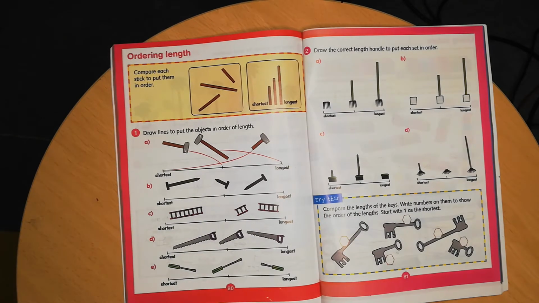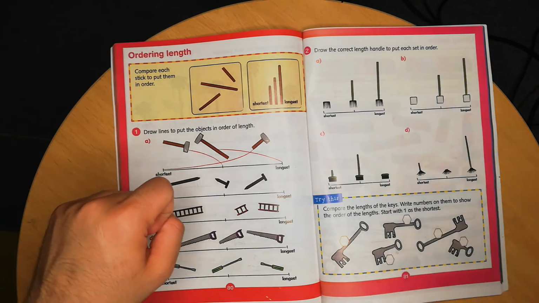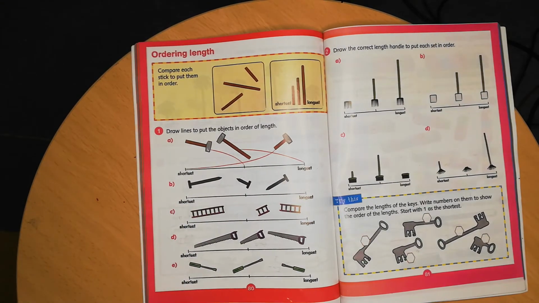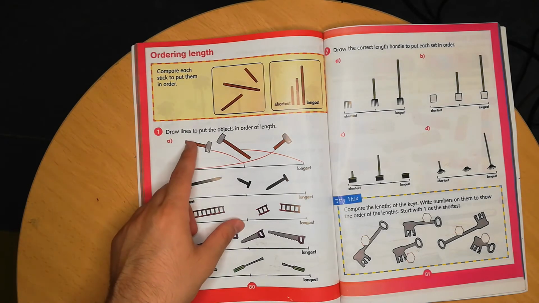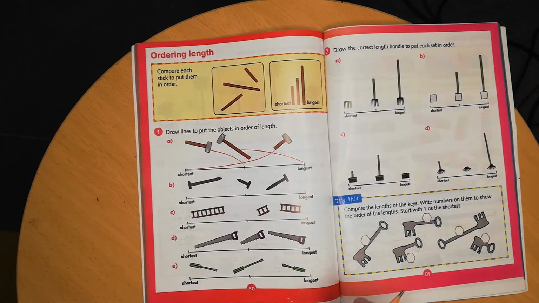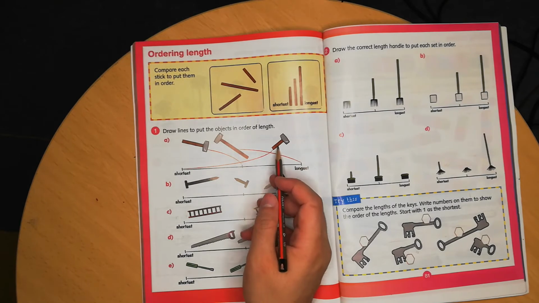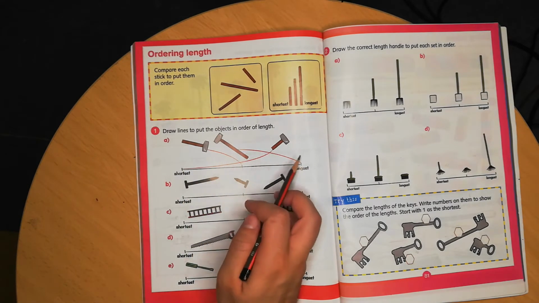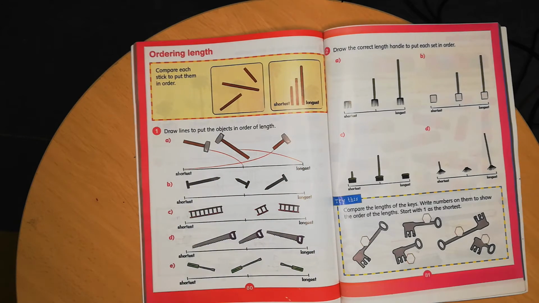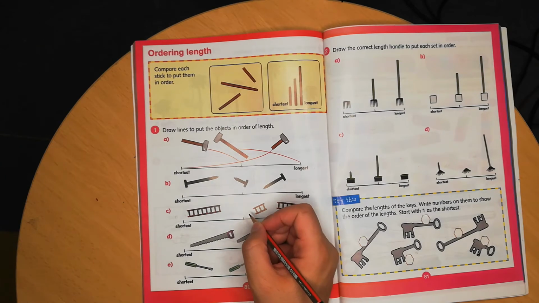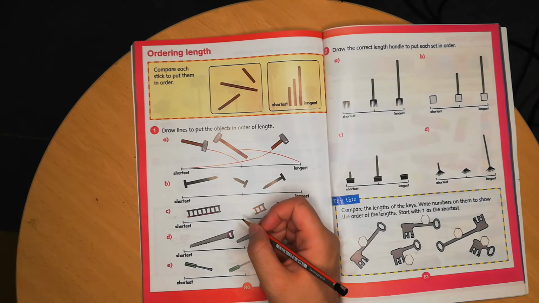So we're doing the same thing in the first exercise. So let's go ahead with the first one. Get our pencils ready, and let's go. Draw lines to put the objects in order of length. So here we have 3 hammers. This is the shortest, this is in the middle, and this is the longest. Okay, I'm gonna do B, and then I want you to pause the video, do the rest on your own, and then play the video again.